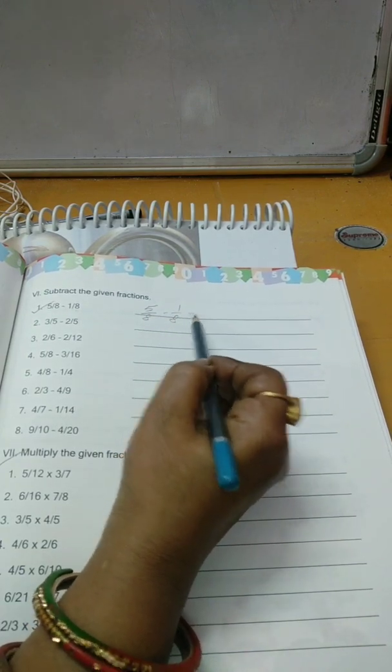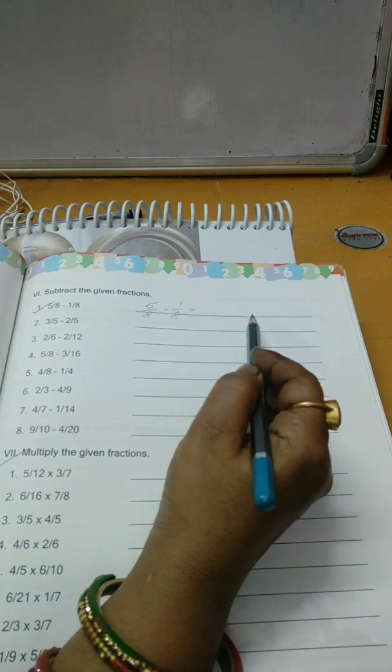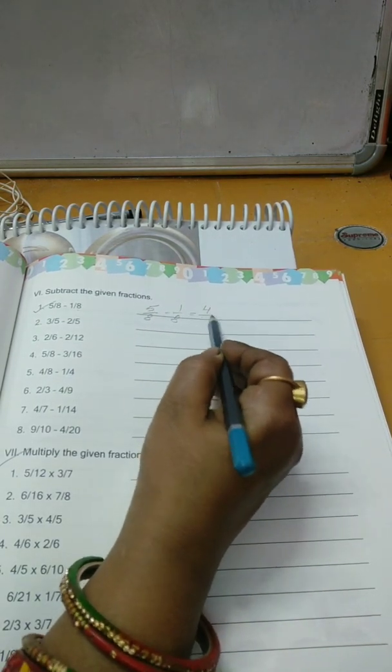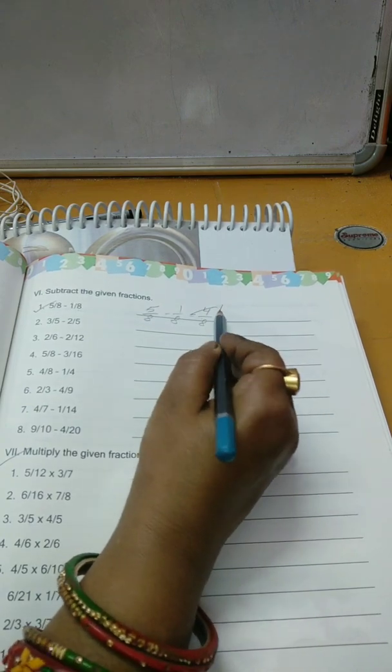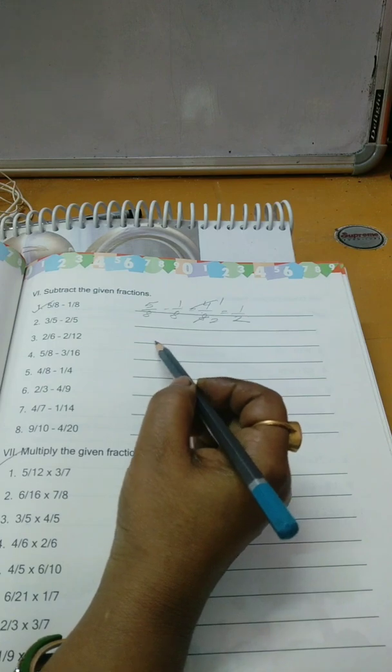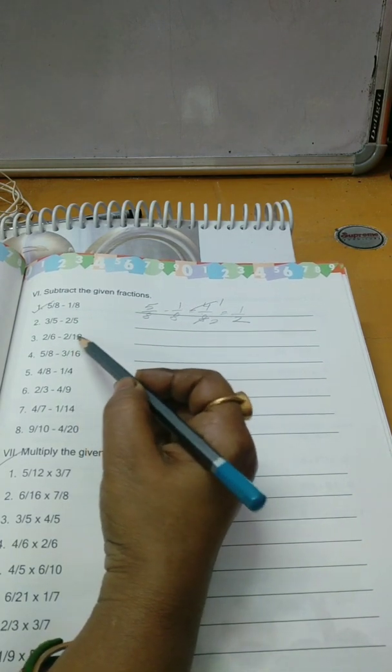Both are like fractions, so there is no need of finding out the LCM. Straight away we'll subtract. 5 minus 1 is 4 by 8, and this can be converted: 4 1s are 4, 4 2s are 8. So 1 by 2. See here it is 2 by 6, 2 by 12.